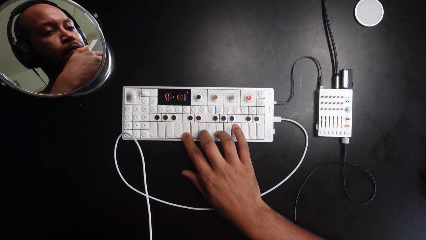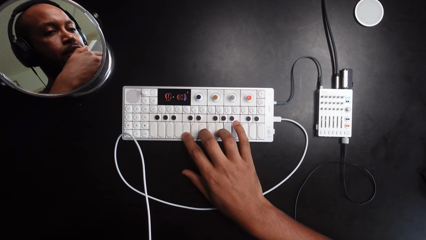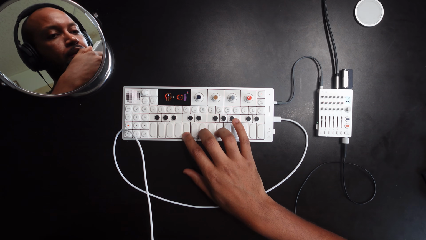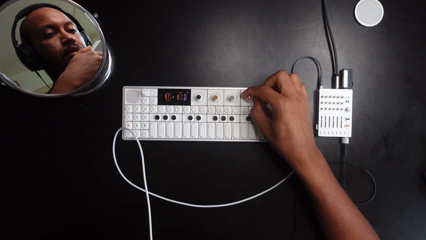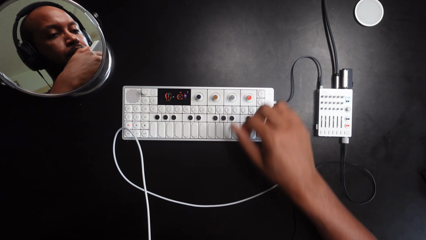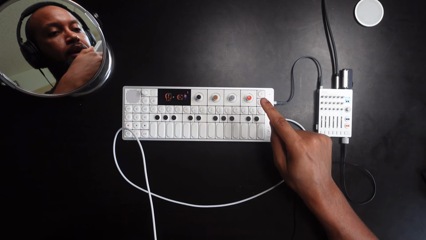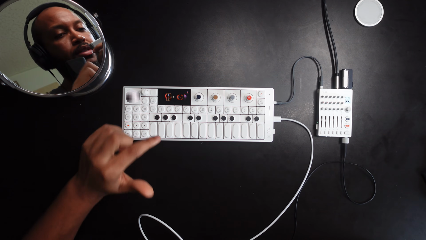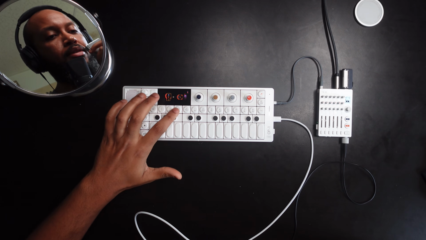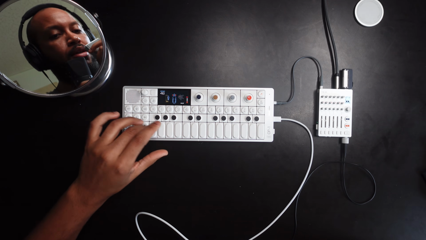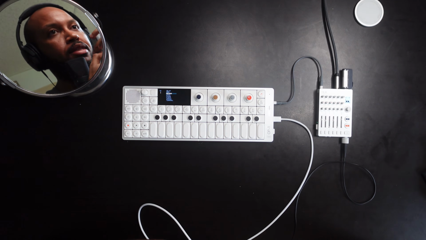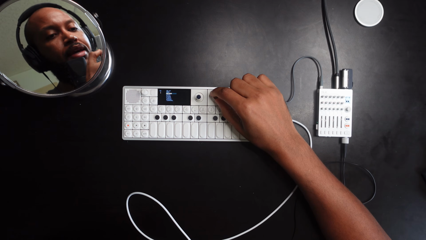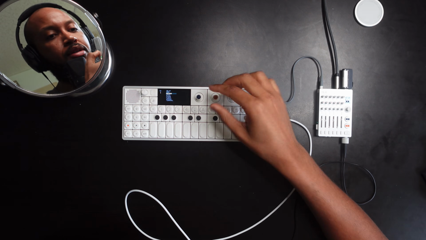Counterclockwise is how we have full vocoder, and the other direction is how we're gonna have full or no vocoder. So now it's turned all the way clockwise. So now you have just my direct voice coming in, and this is where the magic happens. Now we can start experimenting with the effects, and we're basically using our voice as in the sequencer section.